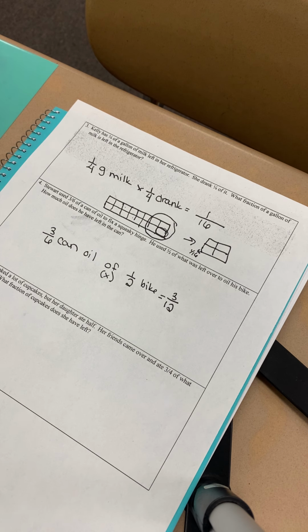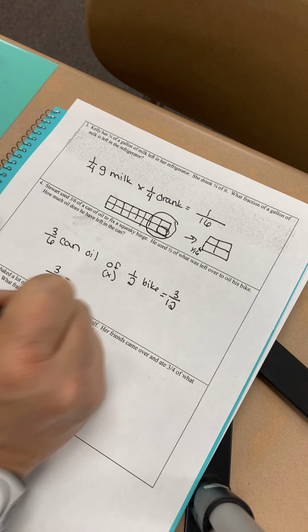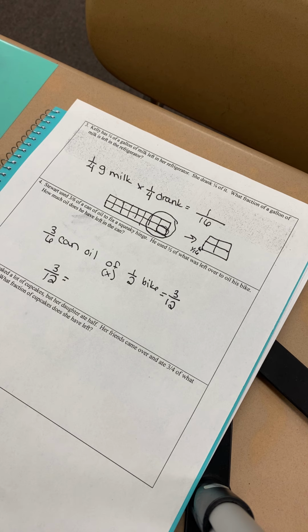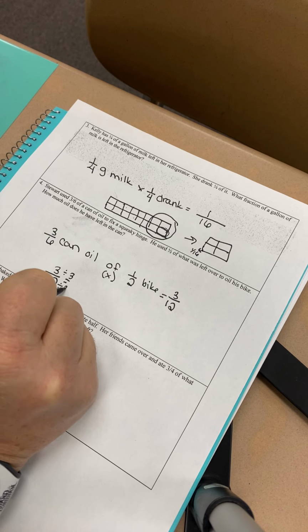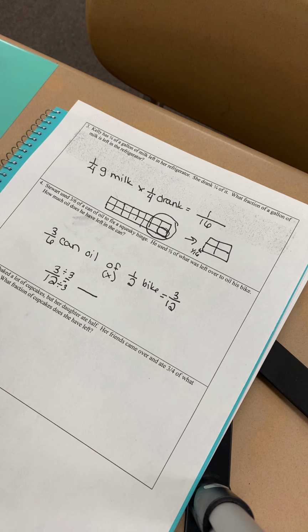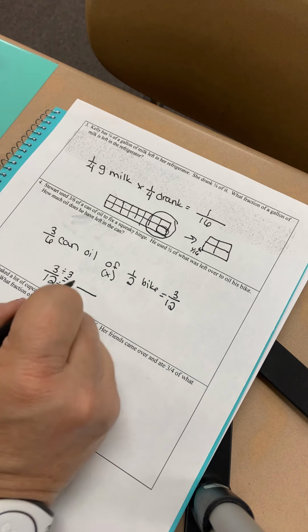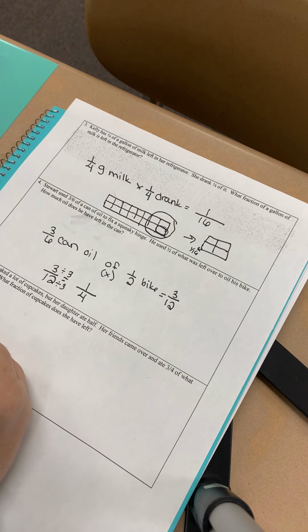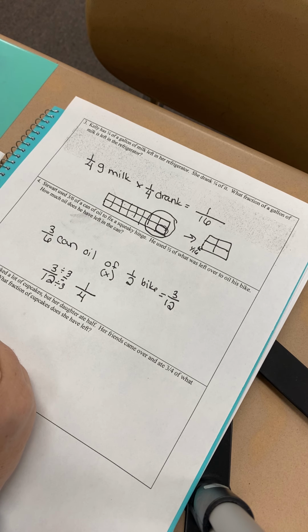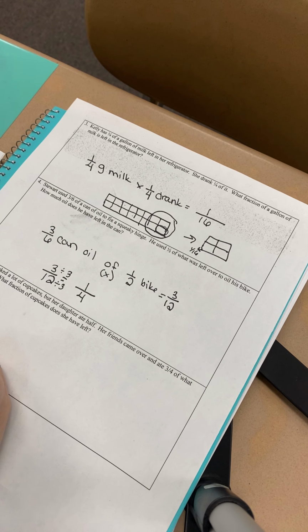All right, now I'm going to come down here again like I did last time, and I'm going to say, can I count by 3s to get to 12? And I can, because 3 is a factor of 12. So I'm going to divide my numerator and my denominator by 3 to get a closer fraction to that baseline. So 3 divided by 3 is 1, and 12 divided by 3 is 4. So 1/4 is what is left in that can.